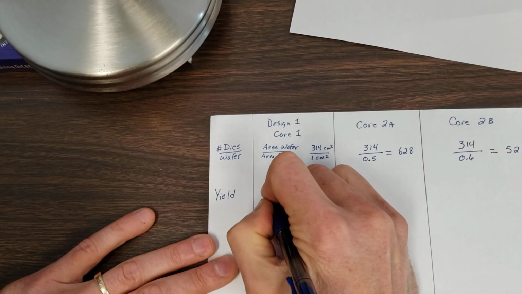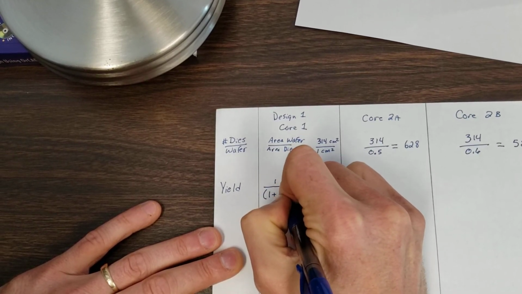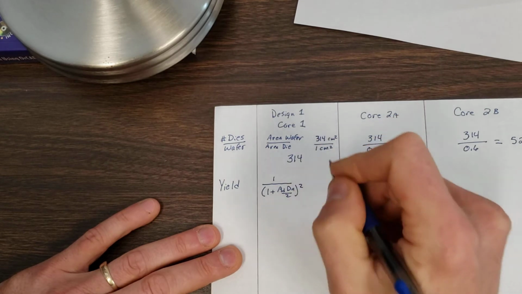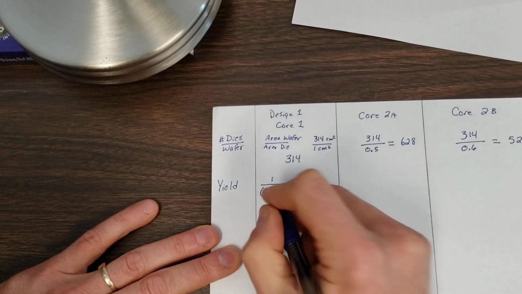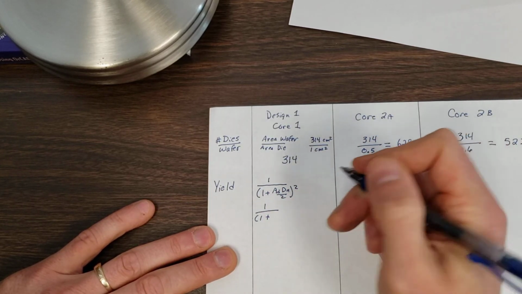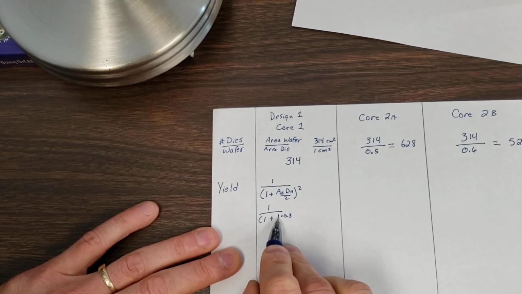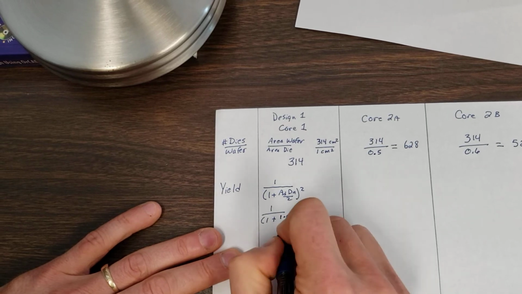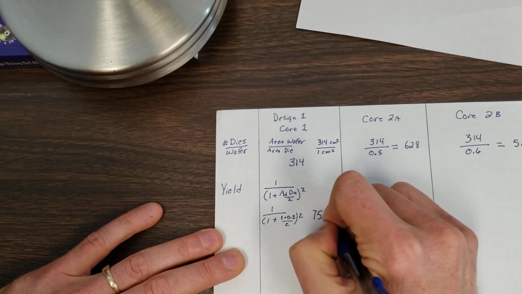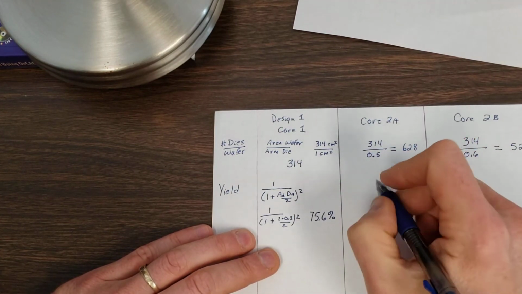Now the yield is going to be 1 over 1 plus the area of the die times the defects per area divided by 2, quantity squared. All right, so for this one, we're going to get 1 over 1 plus, this is going to be kind of hard to read, the area of the die is 1 centimeter squared, the defects per area is 0.3 per centimeter squared, divided by 2, quantity squared, and we get that the yield is 75.6% in this case.